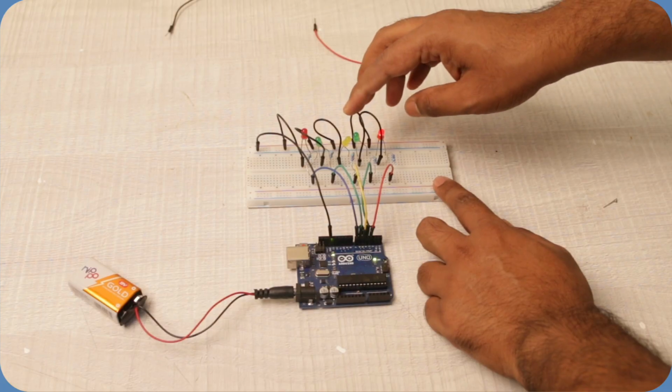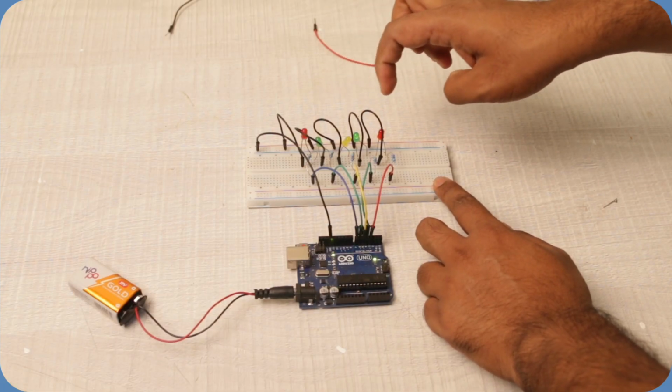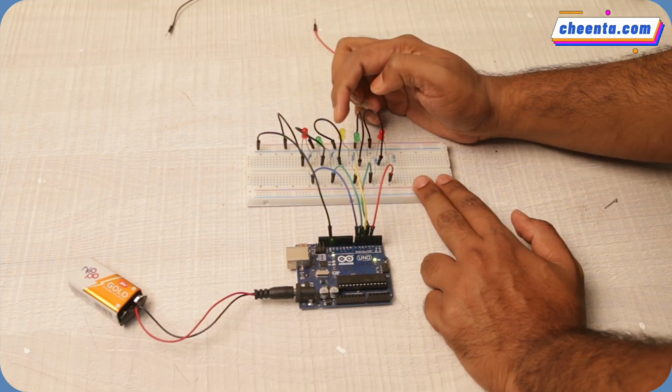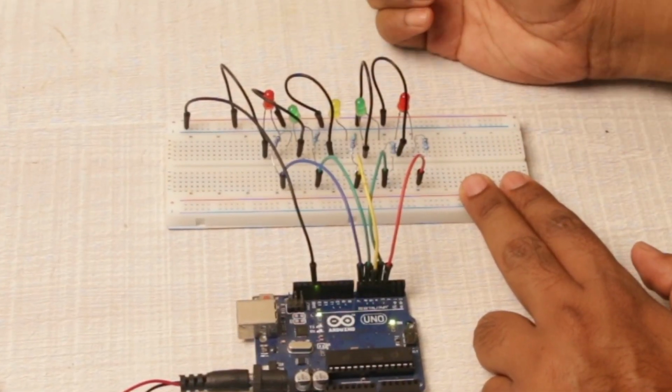As you can see, the LED train is happening. The yellow light is feebly lighting up. Other than that, everything is working fine.